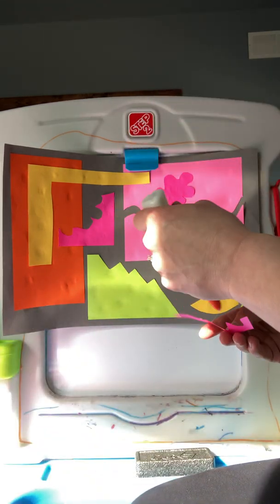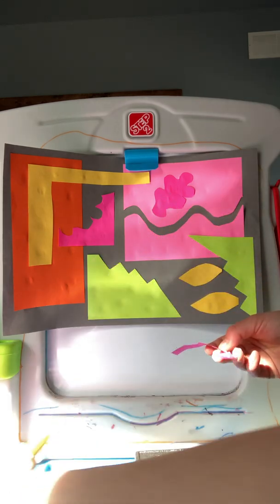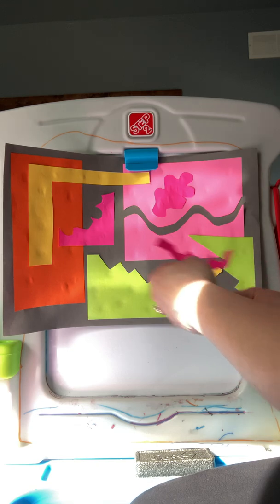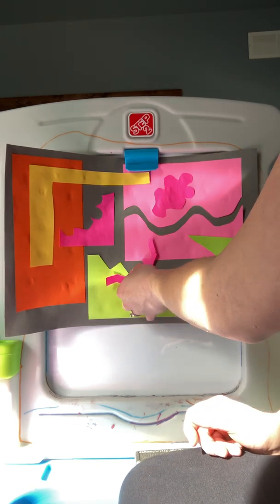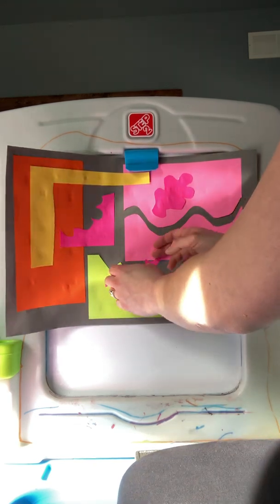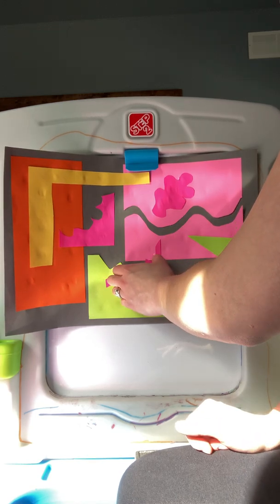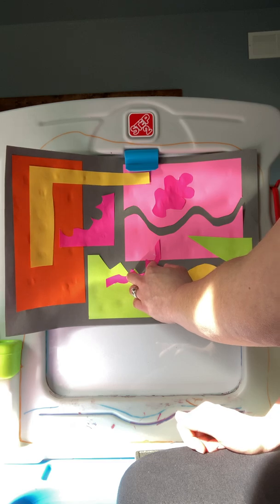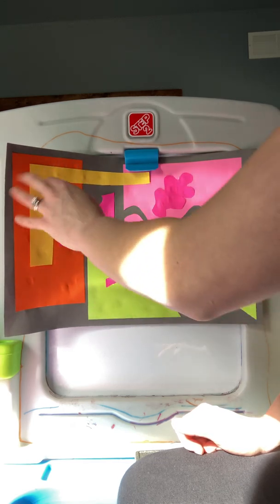So for each layer, you probably want 4 to 5 pieces. So I had 4 to 5 large pieces in my background. You can have 4 to 5 smaller pieces here. And then in the next video, I will show you how to do your name then on top of this.